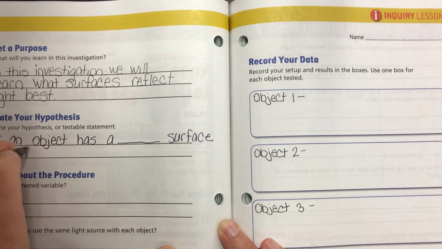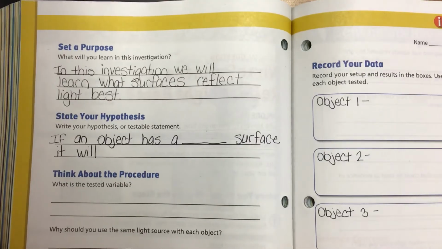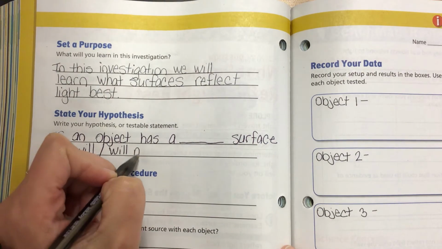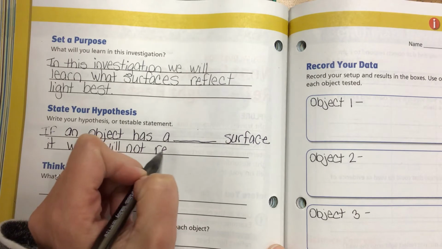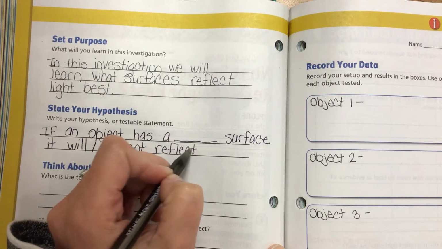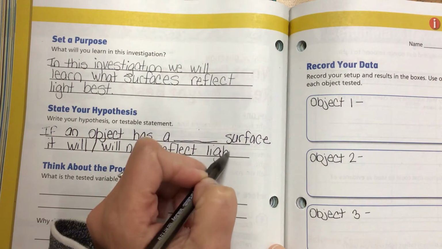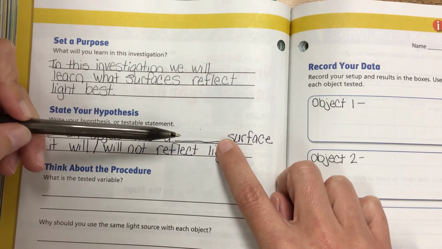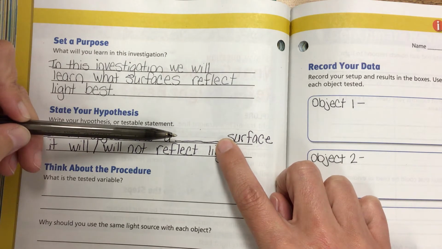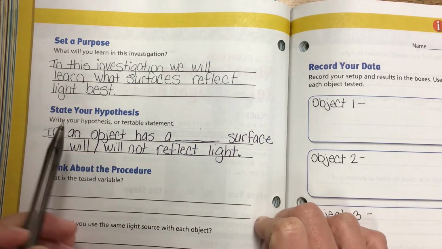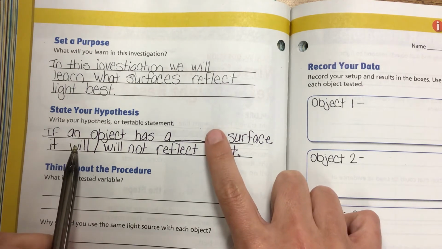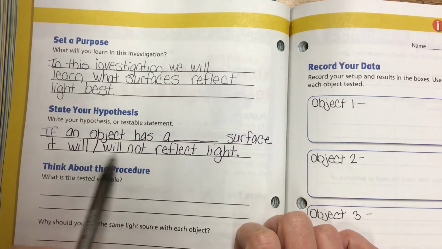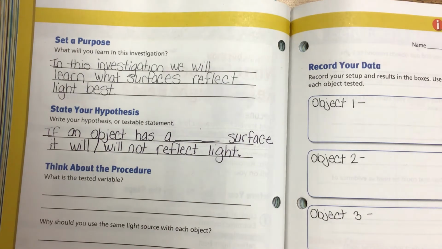It will or it will not reflect light. Okay, so you're going to fill in the blank. What types of surfaces do you think are going to reflect the light? And you're going to tell me what kind of surfaces. Will they reflect the light or will they not reflect the light? Okay.